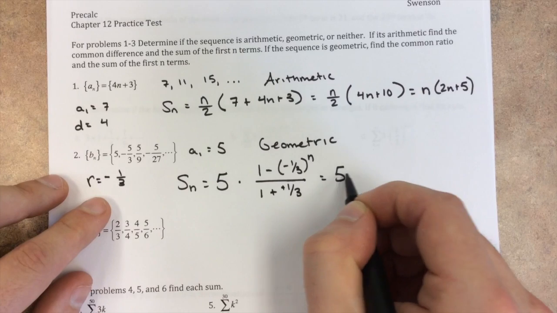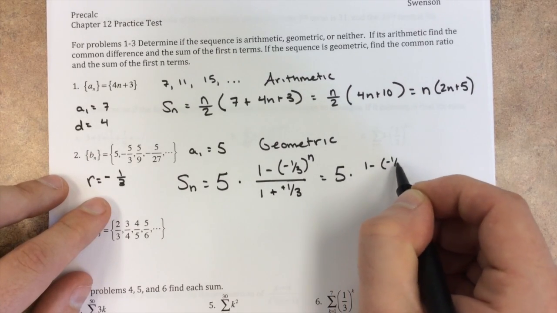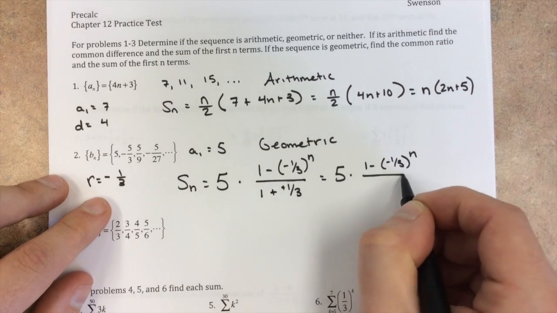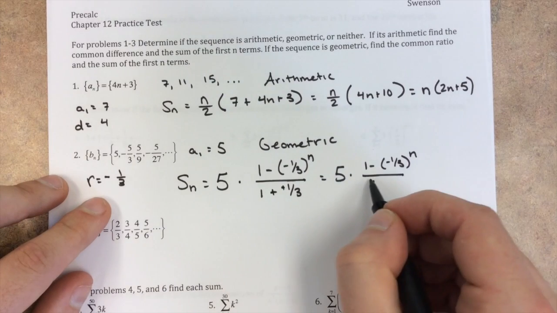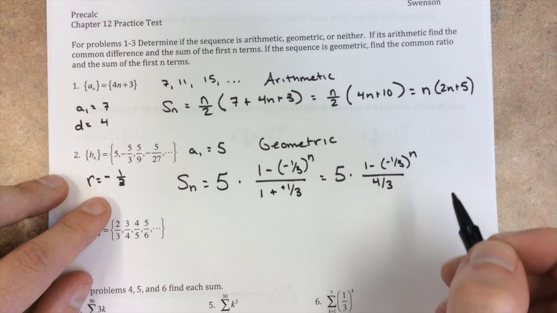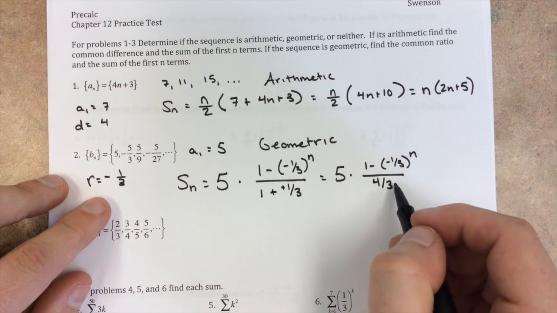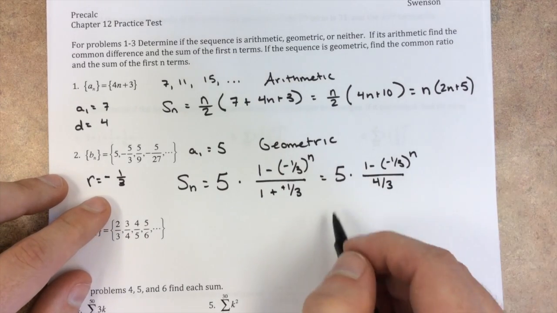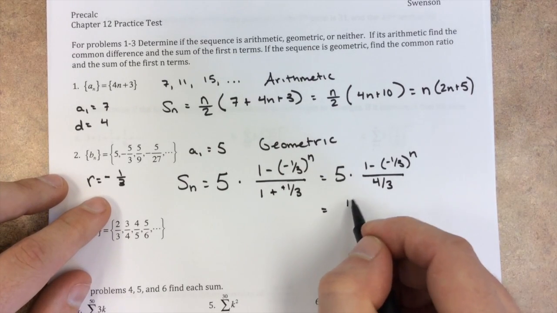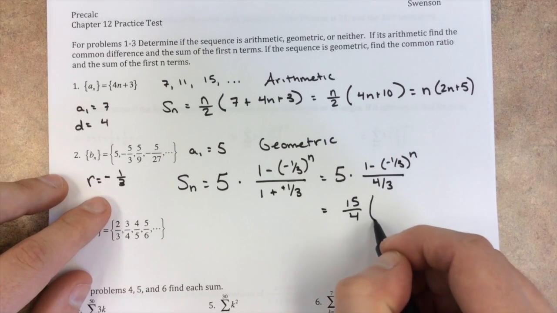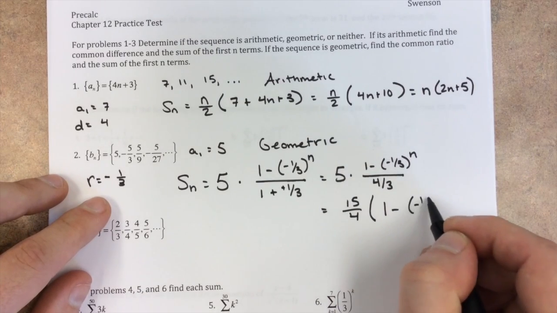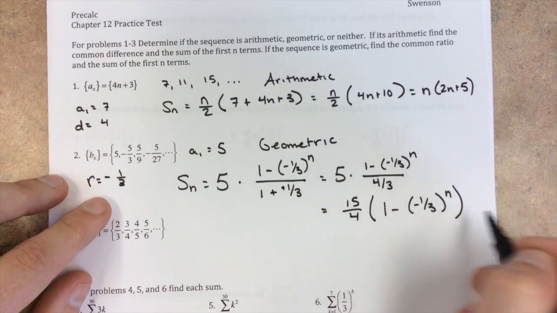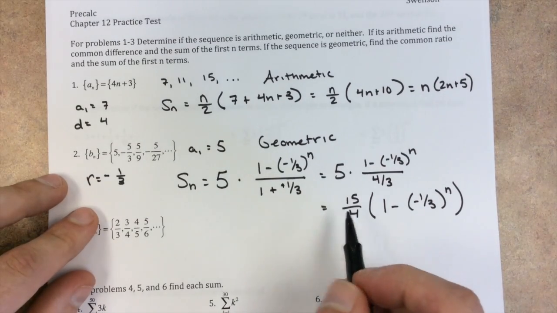I have 5 times 1 minus negative 1/3 to the n, over 1 plus 1/3 is 4/3. So if I wanted to simplify this, I'd multiply by the reciprocal, which is 3/4. So we get 5 times 3 is 15/4 times 1 minus negative 1/3 to the n. So that's our sum.